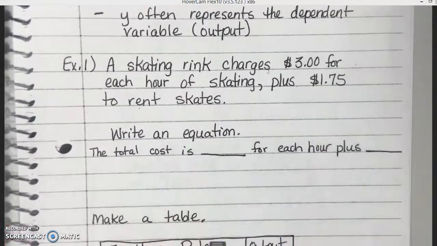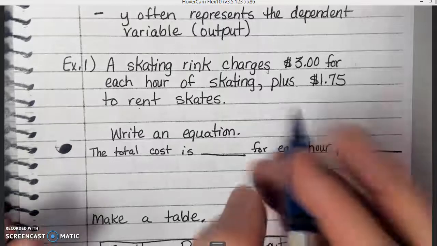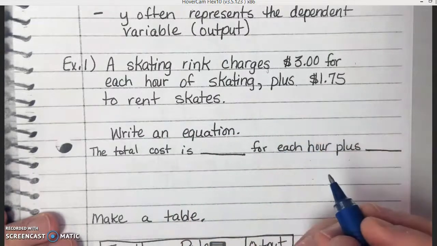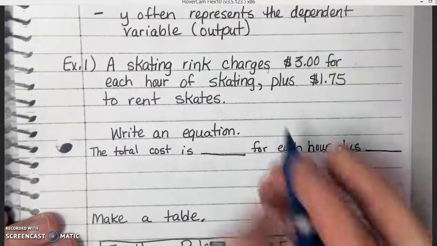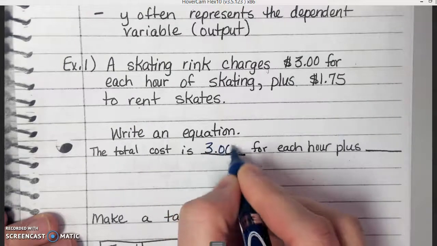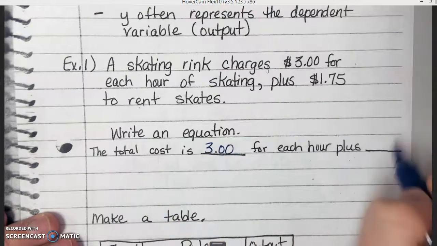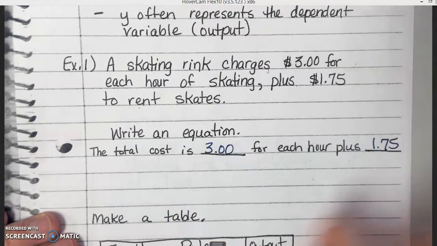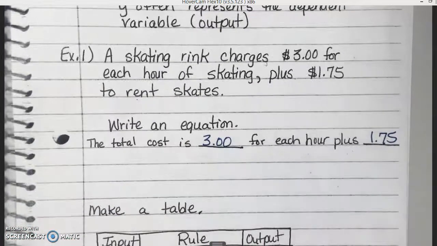So for example 1, a skating rink charges $3 for each hour of skating plus $1.75 to rent skates. So the first thing we're going to do is write an equation. So the total cost is how much? $3 for each hour plus $1.75. So I need to write an equation for that.